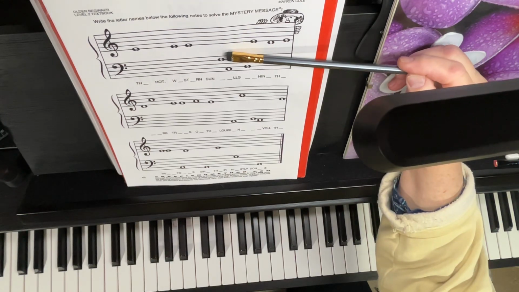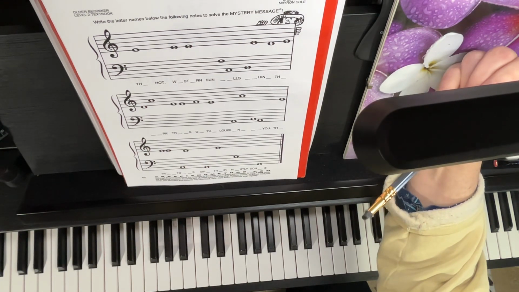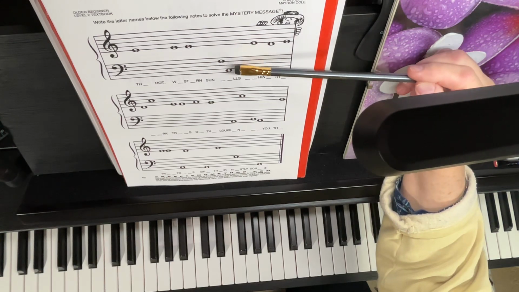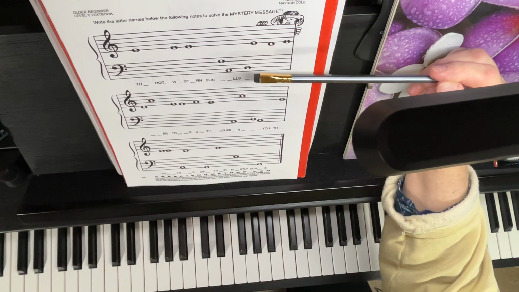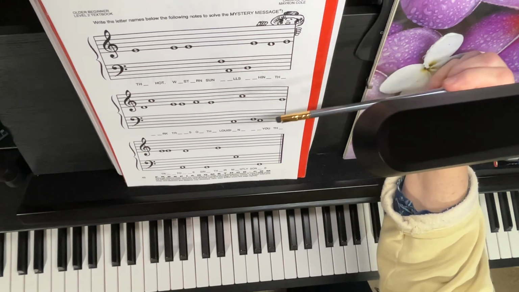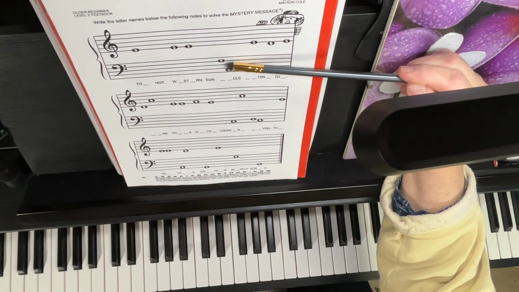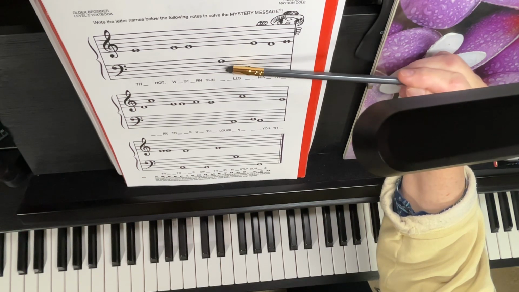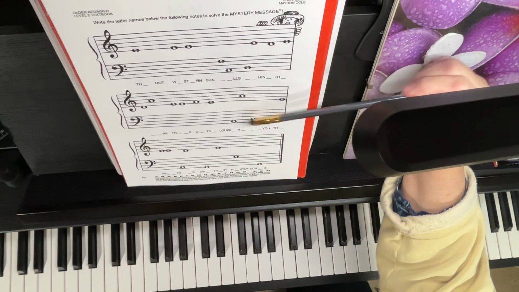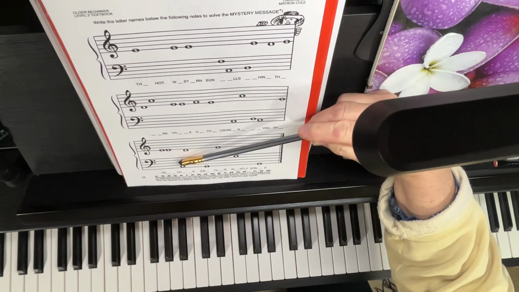So the first job would be to identify your F, and there's only one of them. Then we have to go down here, and in the book, if you've been working along with us, we've learned these notes just recently. This is A, but if you can count down to F, E, D, C, B, A, and then I'd find all of the A's and identify them.